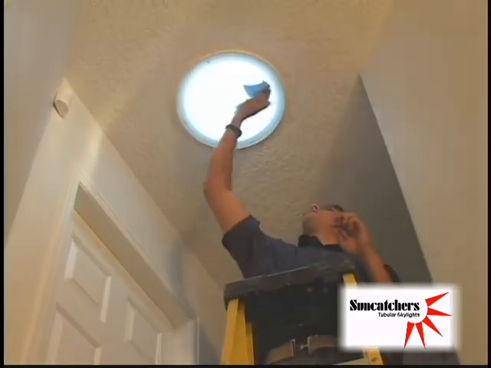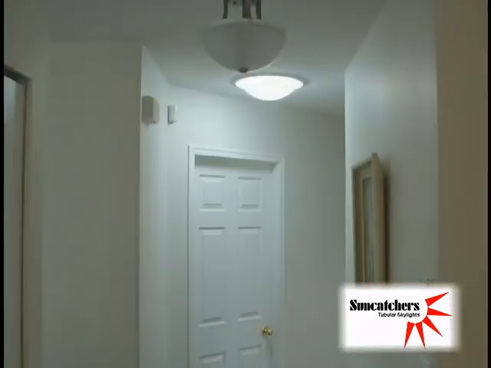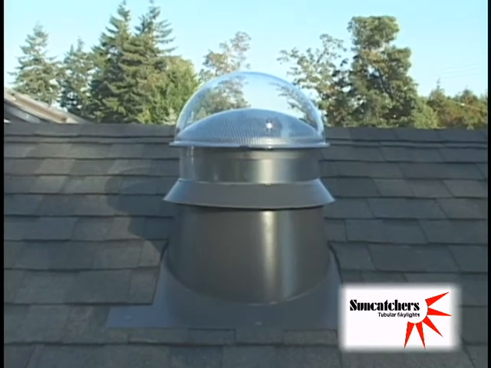All we have left to do is put the attic insulation back around the base of the pipe, and your installation is complete.